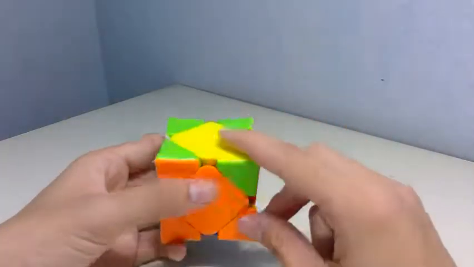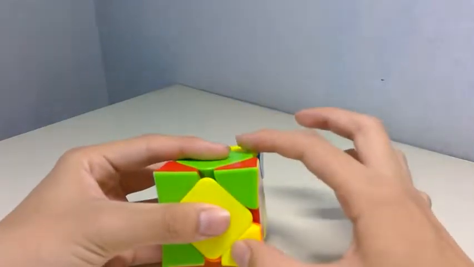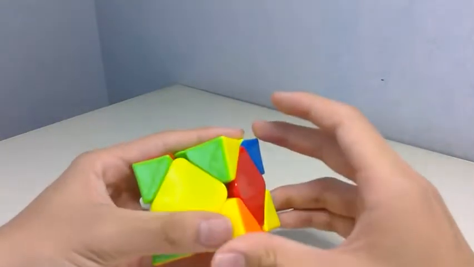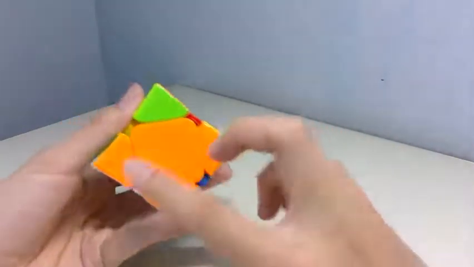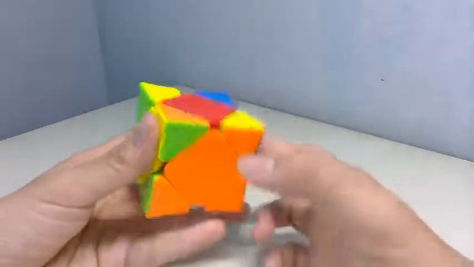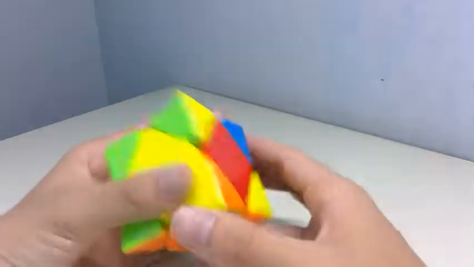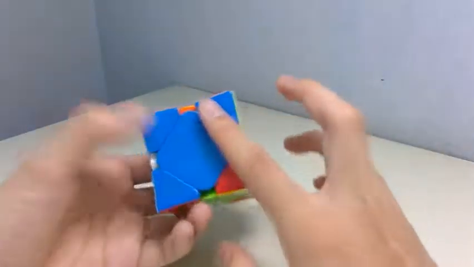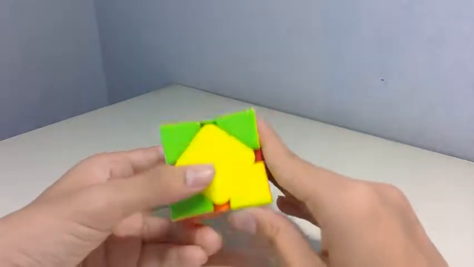If these two corners are switched, they do not intersect with the correct faces. Do you know what I mean? So this is the correct face, this is a correct face, this is a corner, this is a corner, and they occupy four different faces.